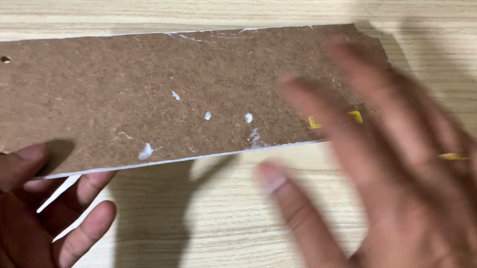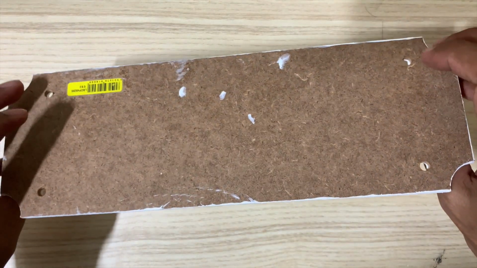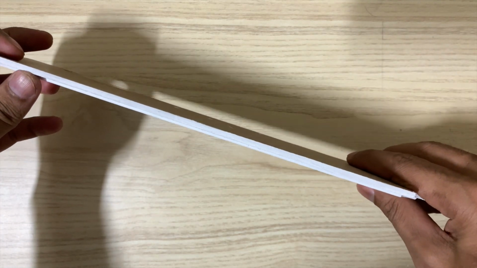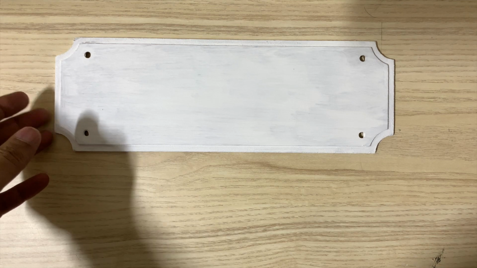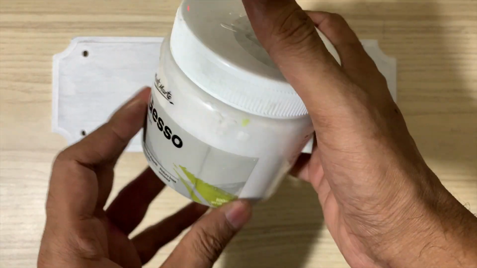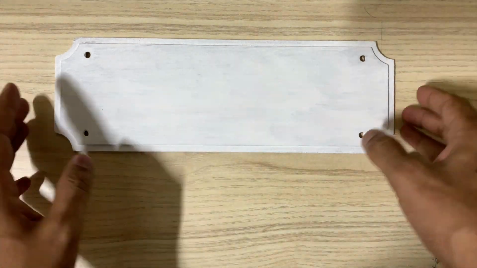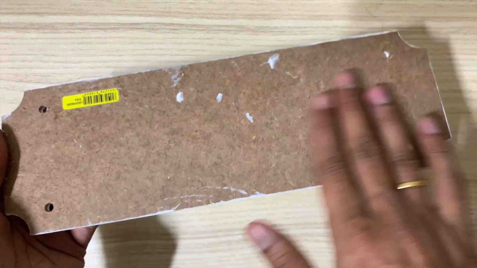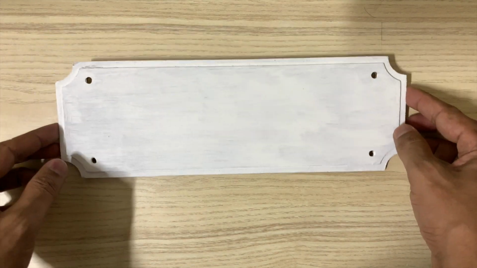So guys, here is a MDF nameplate. This is quite beautiful looking nameplate, and I think it's around 5 or 6 thick, and I've already painted it with white gesso. So I use white and black gesso for painting my MDF. So front is always white, and later on I'm going to paint the back also with the black gesso.